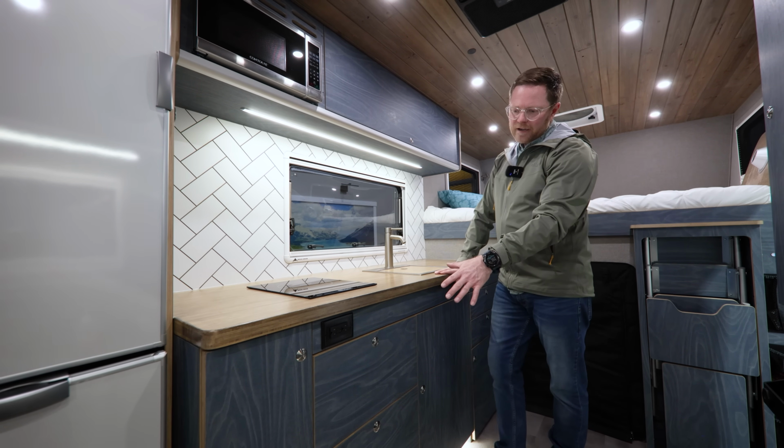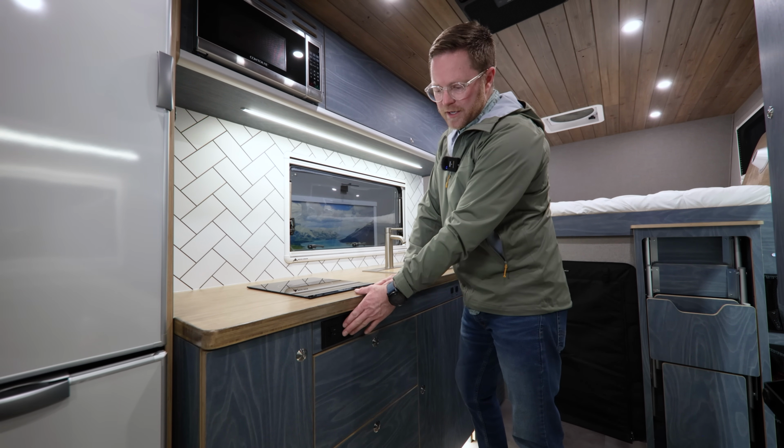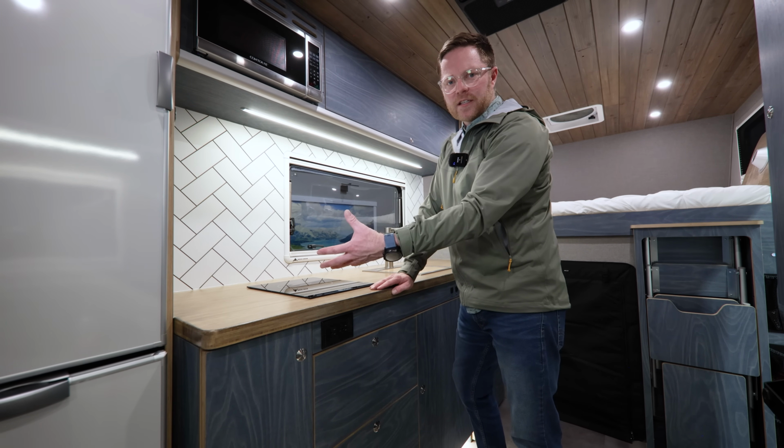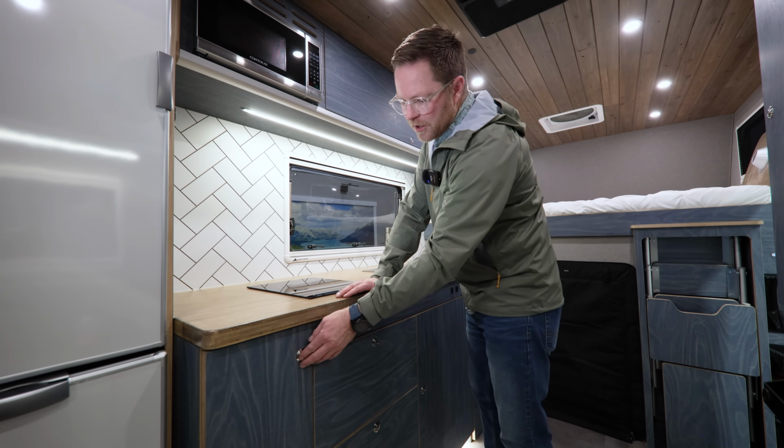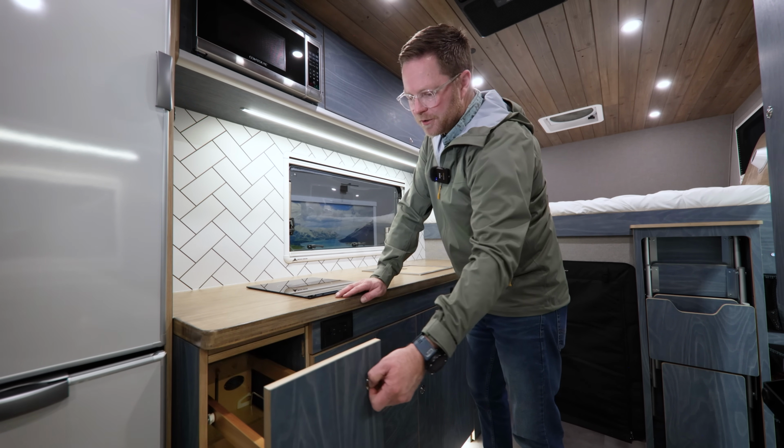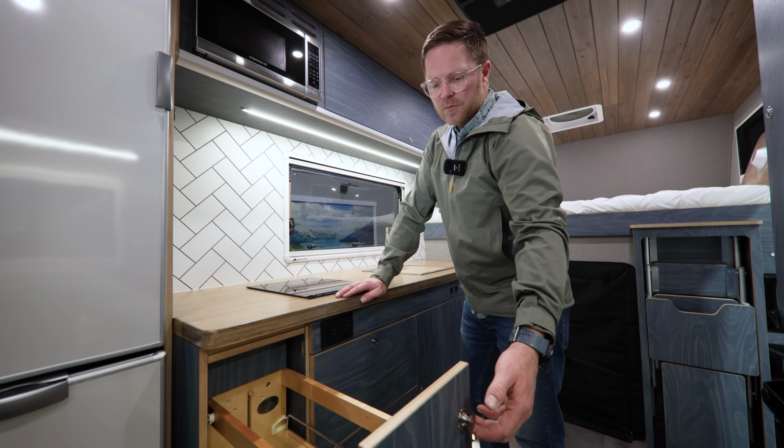Now, just at the very end here, we do have 120, so you've got the ability to tie additional things in for cooking. And then we also have a pull-out pantry right here that also has adjustable shelving.